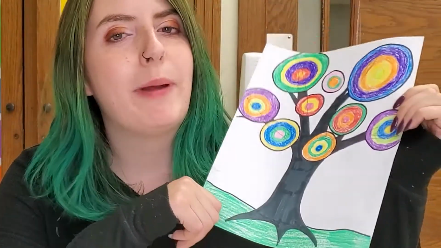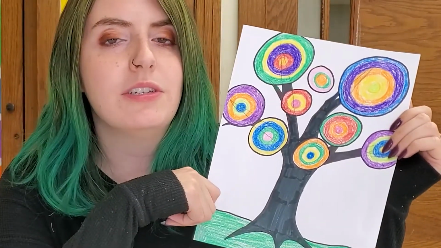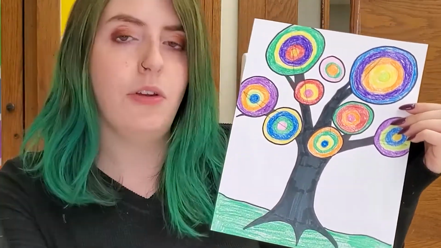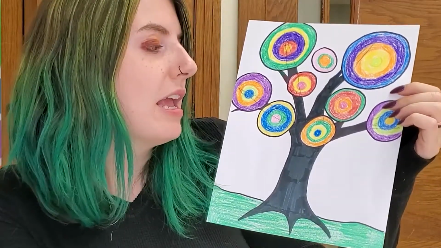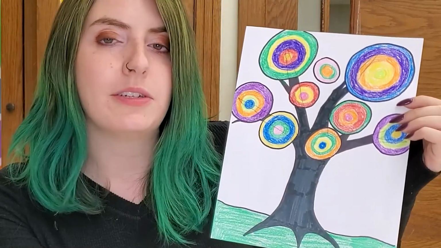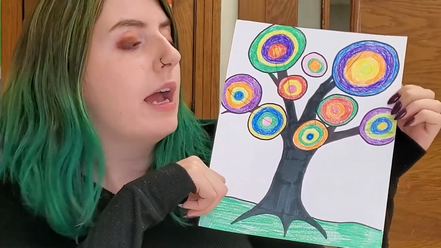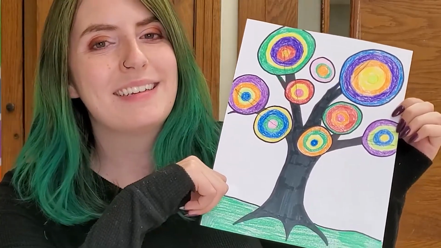Today I'm going to show you how you can make a tree kind of inspired by our artist Kandinsky using some of those concentric circles. I will show you how to draw a simple tree, and you don't have to be perfect at drawing trees because our circles can cover some of those branches, and then we're going to use lots of different colors to make our circles. So what you want to get is your drawing and coloring supplies. You can use crayons, markers, colored pencils, and let's get started.